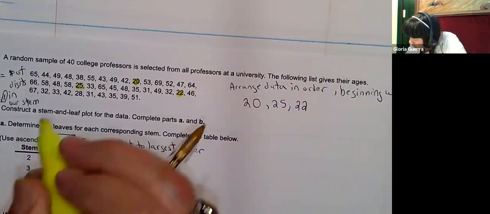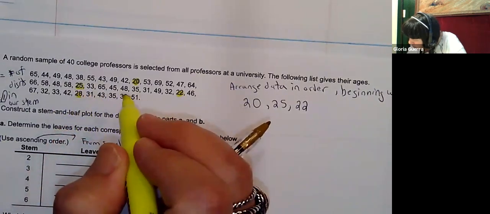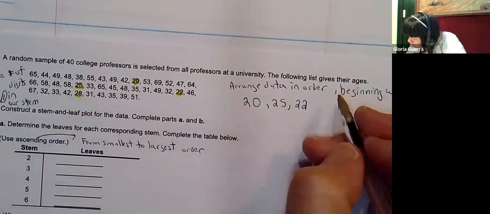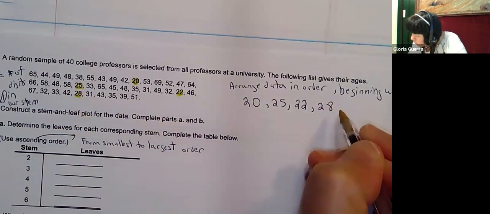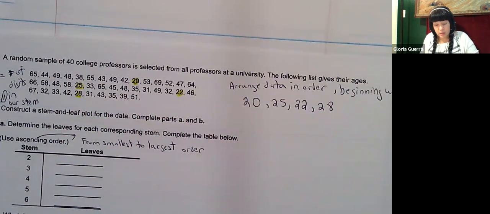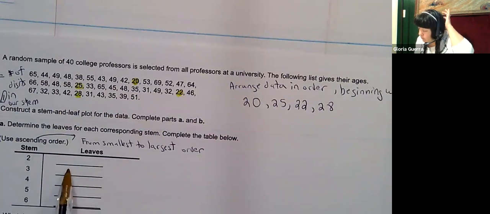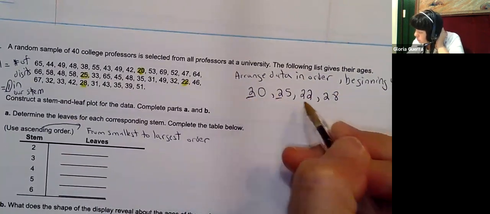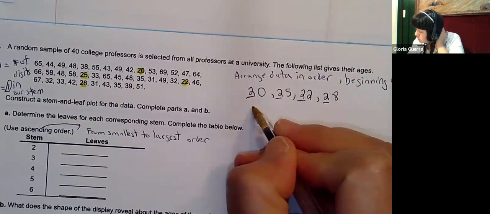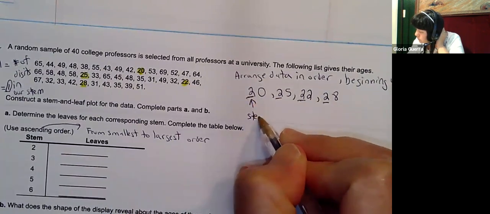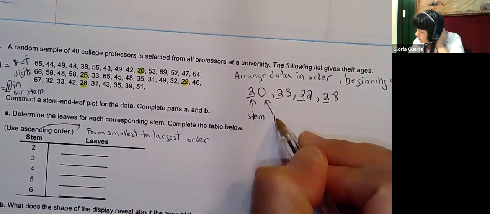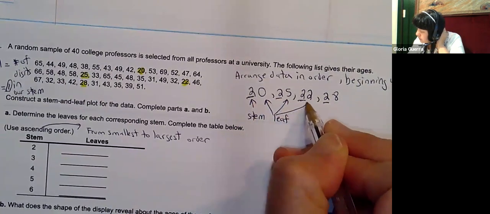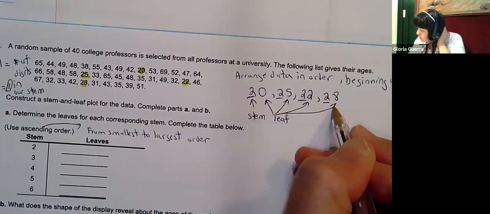And then the third row looks like we have a 28. If that's all the 20s we have, then when we come over here, that's your stem of 2. And then these are your leaves. 5 is a leaf. 2 is a leaf. 8 is a leaf.